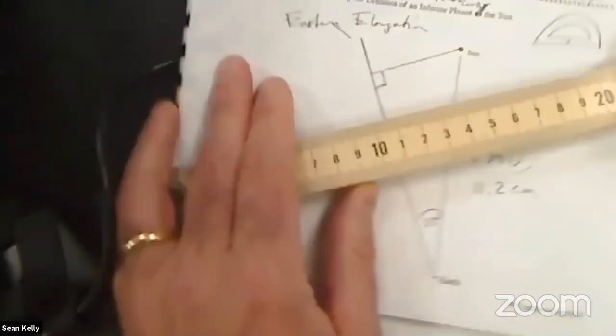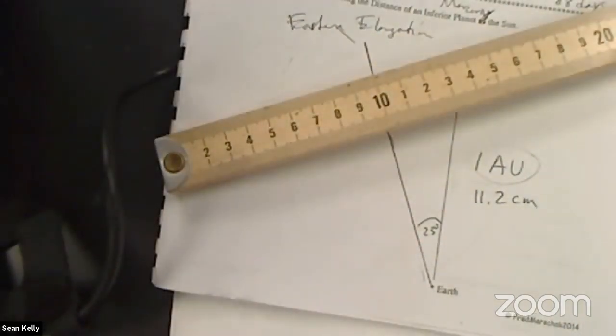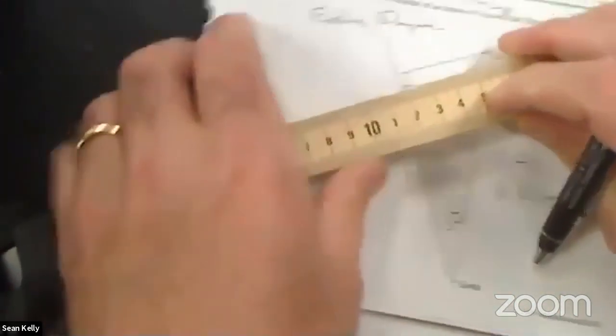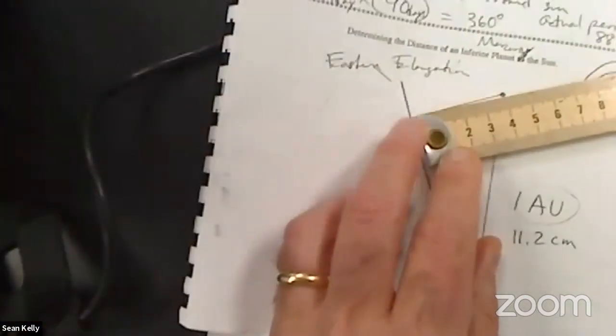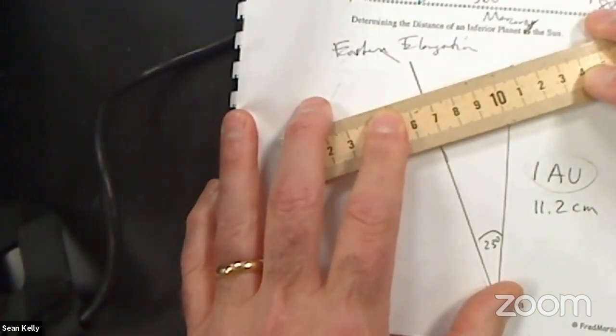So I'm going to measure as carefully as I can. I'm going to put my glasses on so I can see carefully. And I move this. I guess I'm going to use this. Okay. That can't be right. That can't be right. Oh, I messed up. Did I?